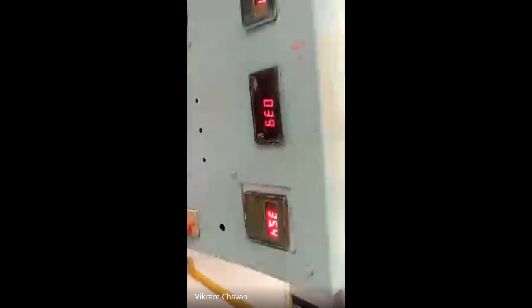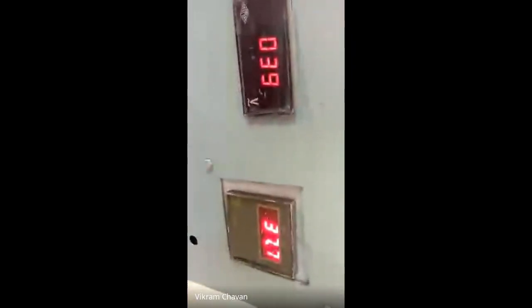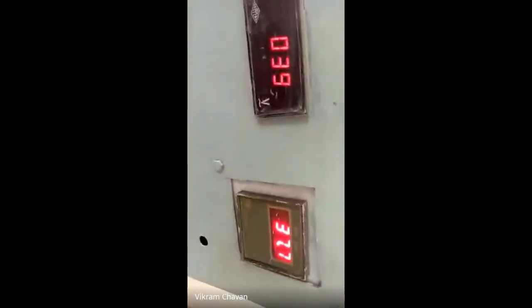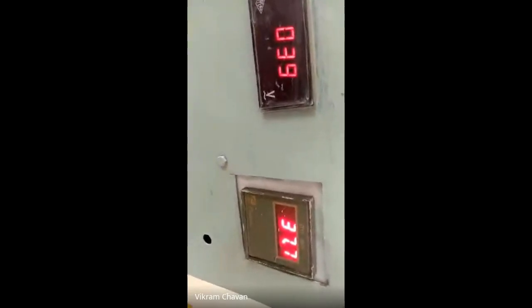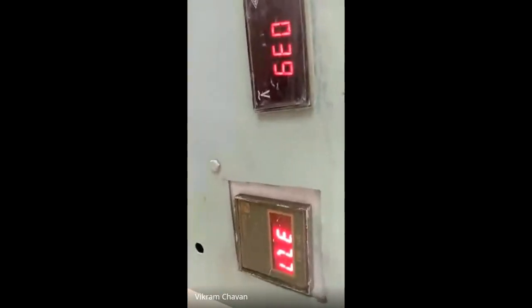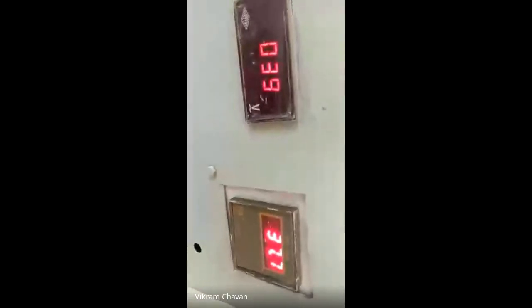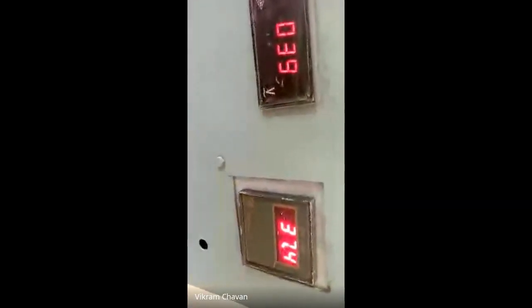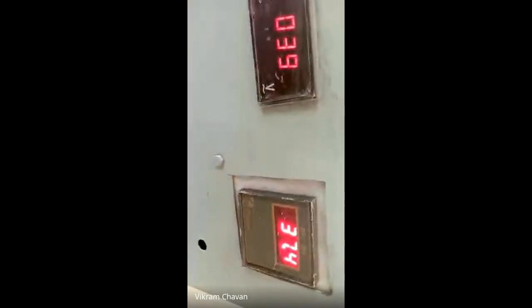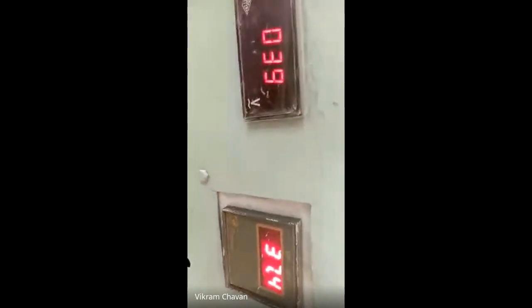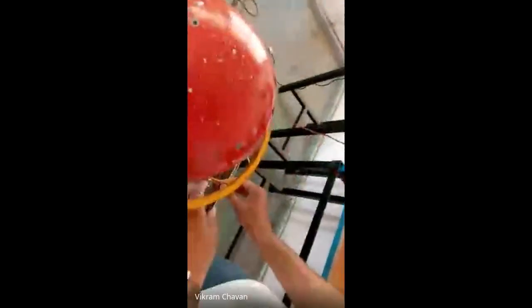The next one, T5, is 37.4 or 37.7. Take 37.7. Then T6, the last temperature reading of the inner sphere, is 37.7. So in this manner we have completed the first reading of the inner sphere.